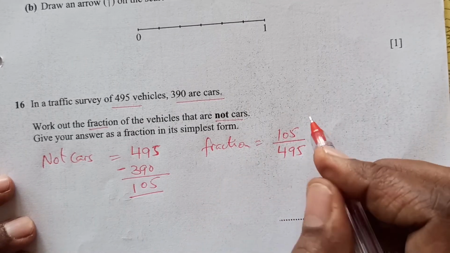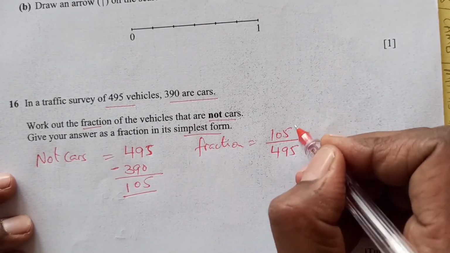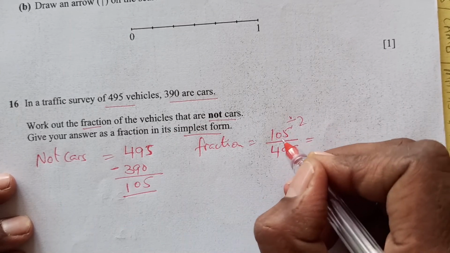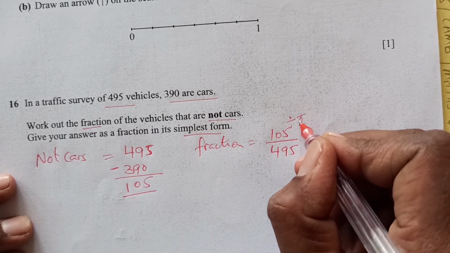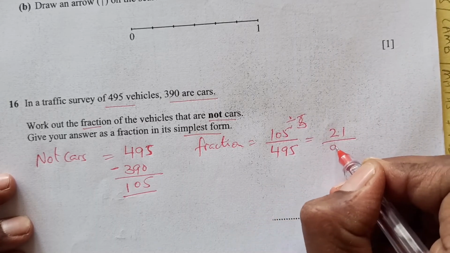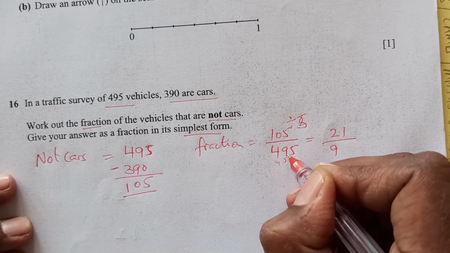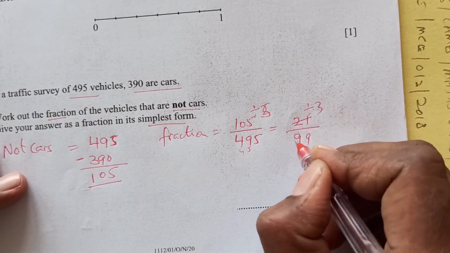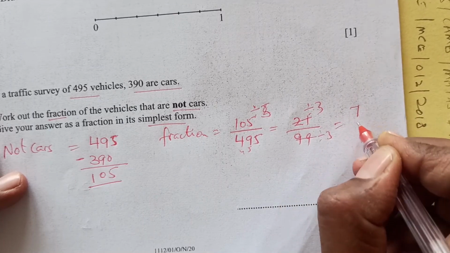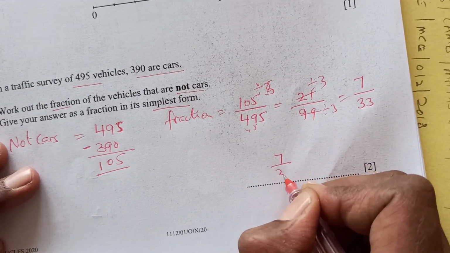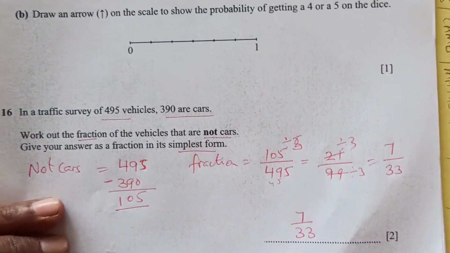Now we will write this in the simplest form. Divide by 5, divide by 5. When you divide it by 5, 5 times 21 is 105, 5 times 9 is 45. Here is 5 times 9 again. Now we can divide it by 3. 3 times 7 is 21, and 33. So 7 over 33 is going to be the final answer.